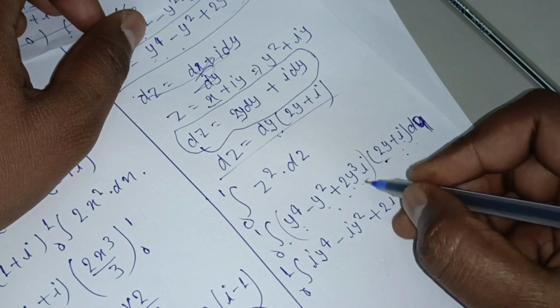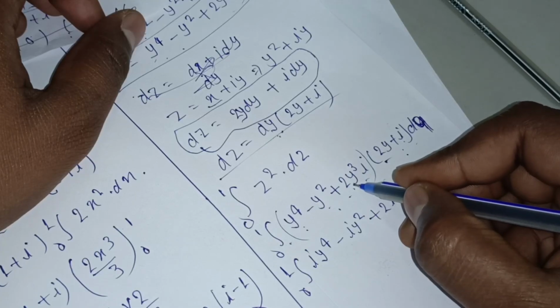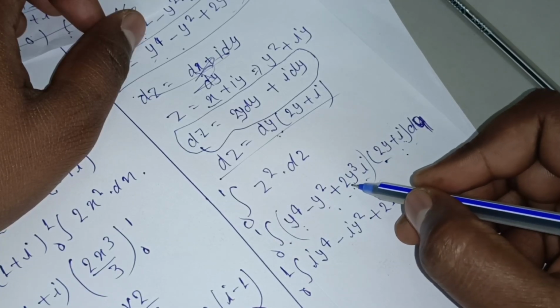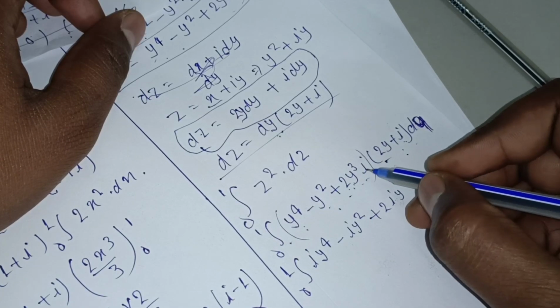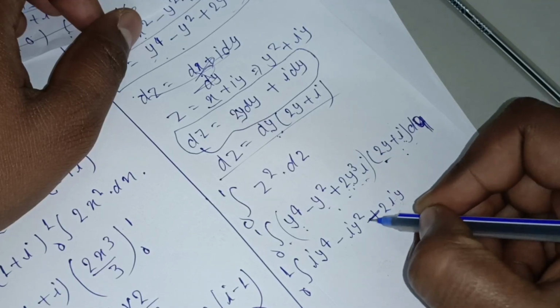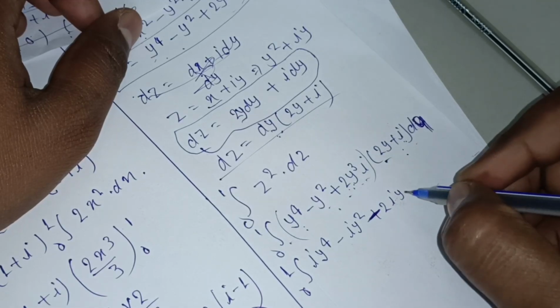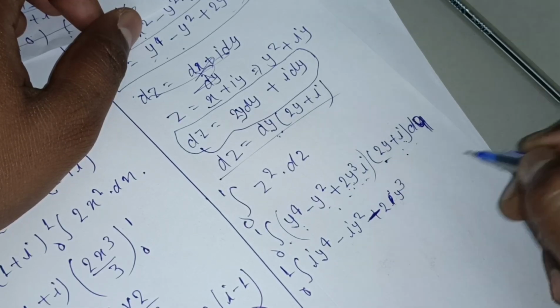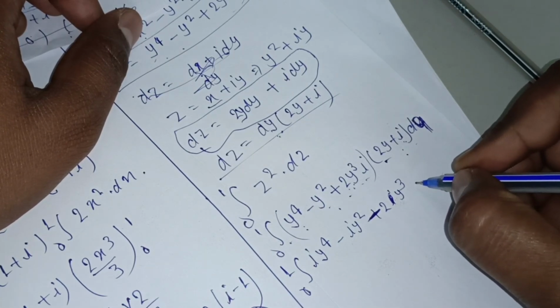Like 2 we are multiplying by iota, so 2 y cube iota square, so iota square is -1, so I am just directly putting here 2 y cube only, okay, so got it, I hope.